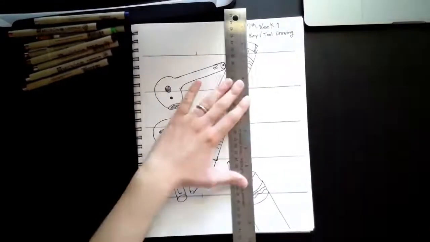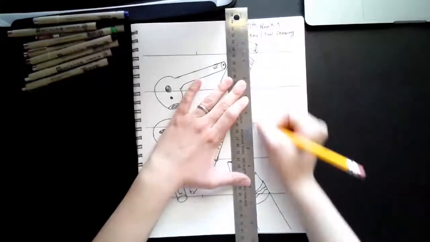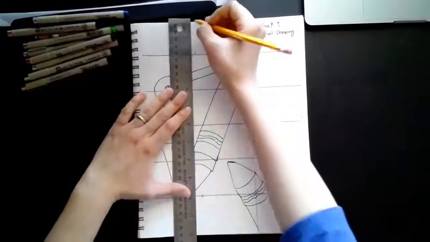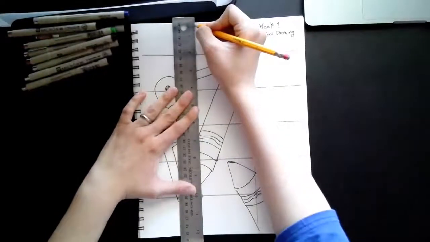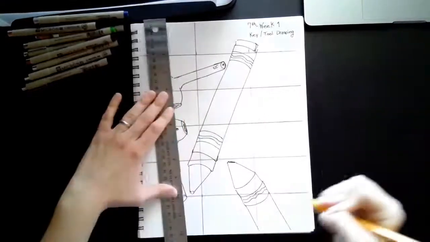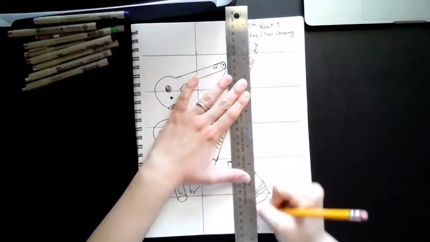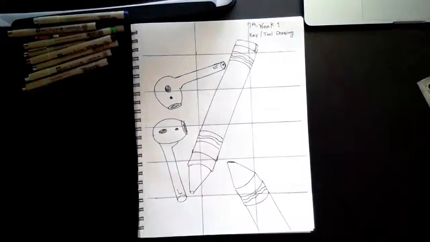I'm going to take my ruler, line it up. And again, remember to do this very lightly so it doesn't actually bleed through with your colored pencils. Now, I have my grid.